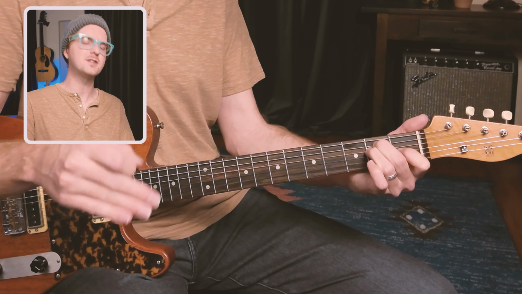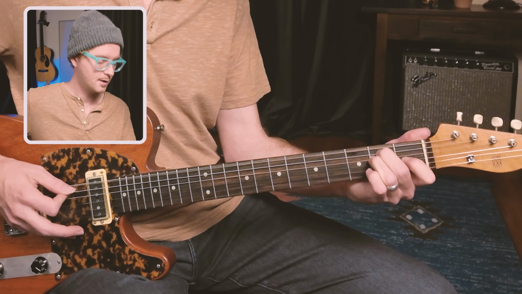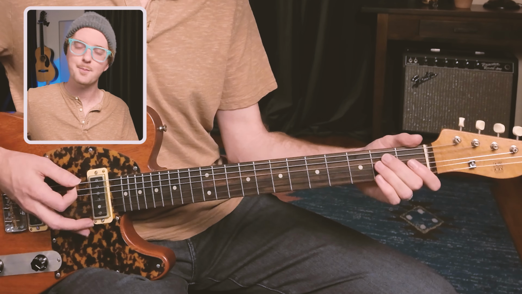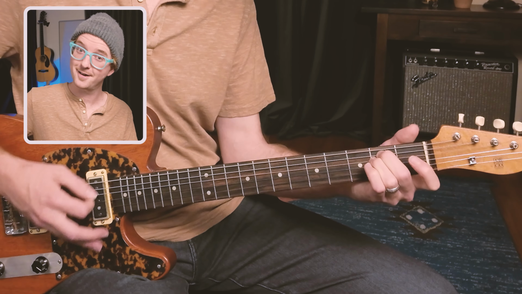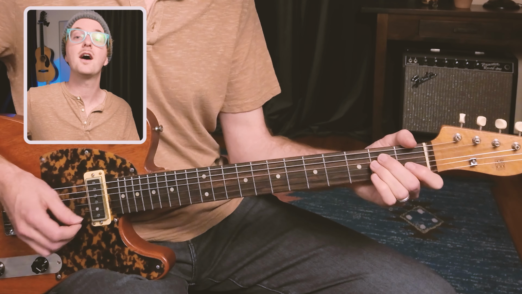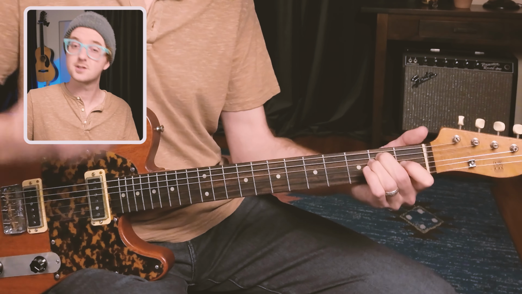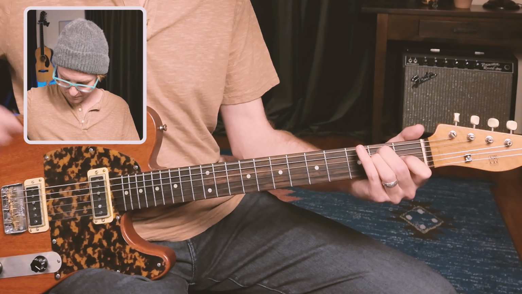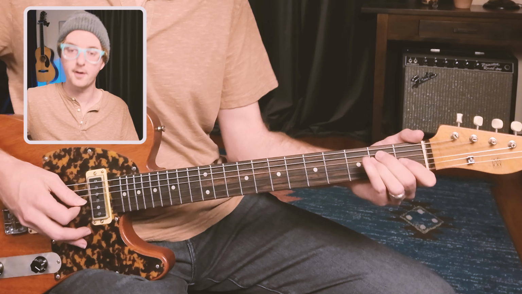Okay, we've got our E shape. This one is more similar to our A shape, but let's check it out. We've got root, we've got 5th, we've got another root, so we've got that power chord thing happening. We've got a 3rd, major, minor. We've got another 5th, and we've got another root. So it's 6 strings. Again, we've got 3 roots, we've got 2 5ths, and we've got a 3rd.